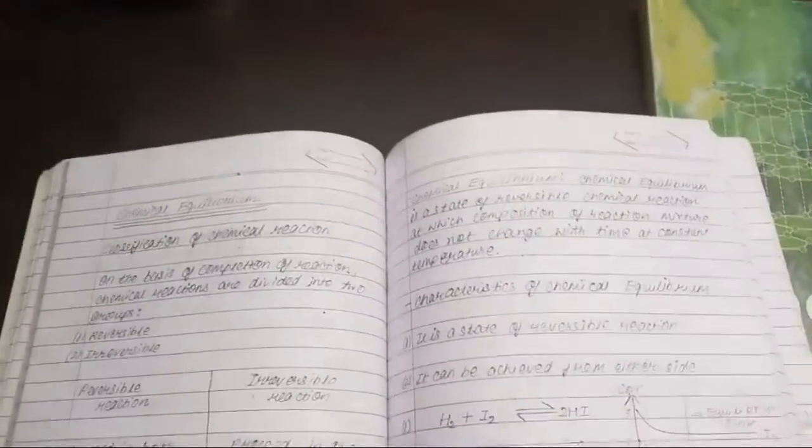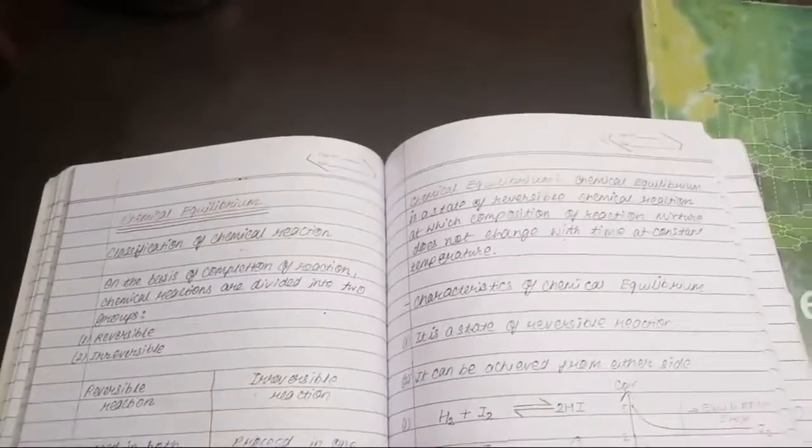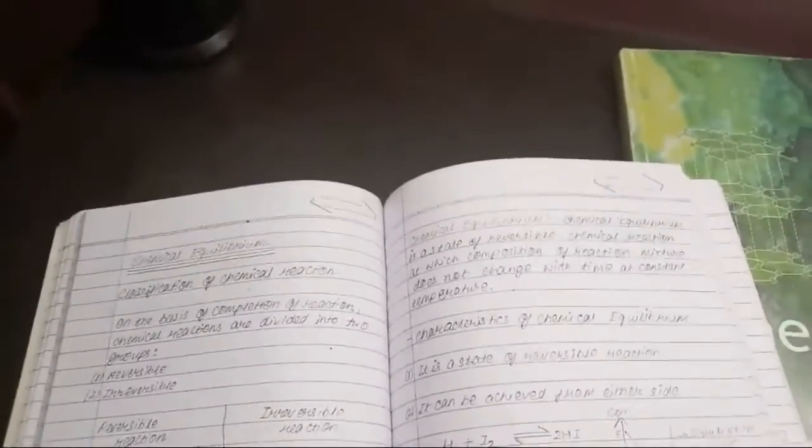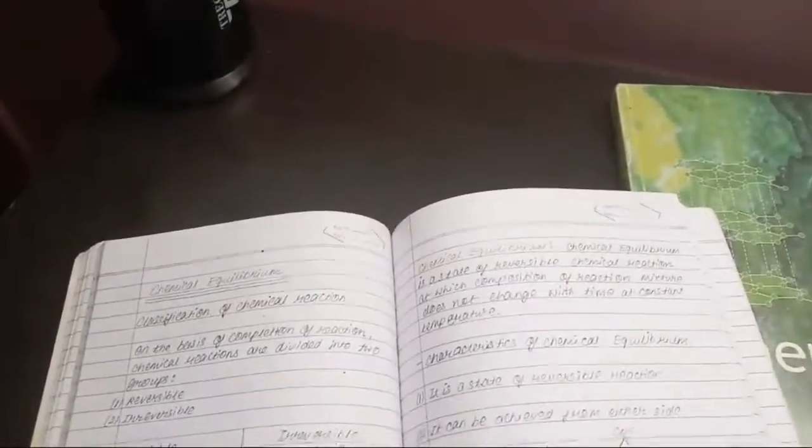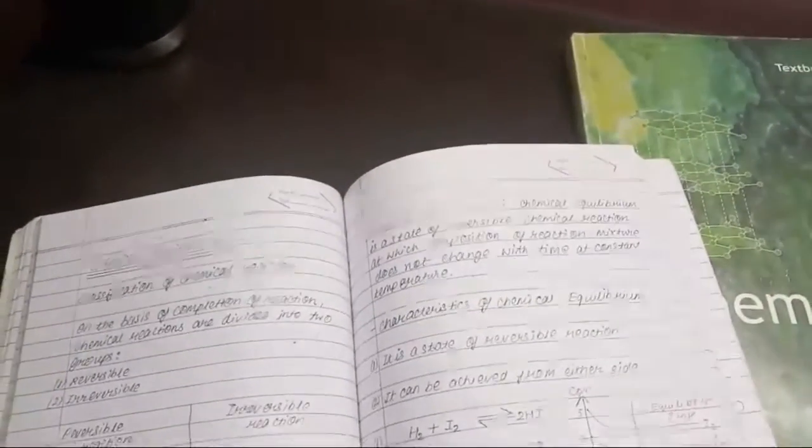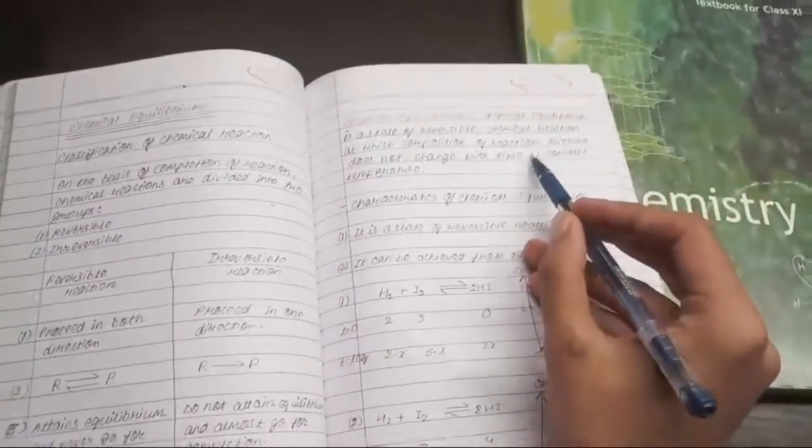They have reacted and attained equilibrium. Now the rate of forward and the rate of backward reaction become equal, so no more net reaction is going to take place. The reactants are not going to react further to give product. So the concentration of the reactants becomes constant with time at constant temperature. This is a necessary condition. So this is what the definition means. Now moving on to the characteristics of chemical equilibrium. Let's see.